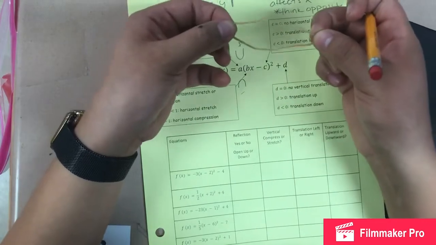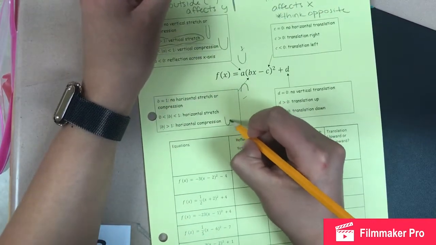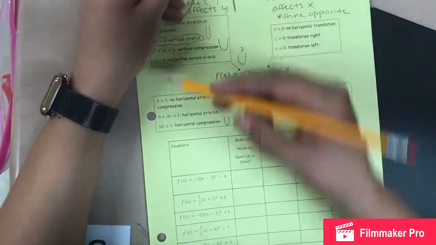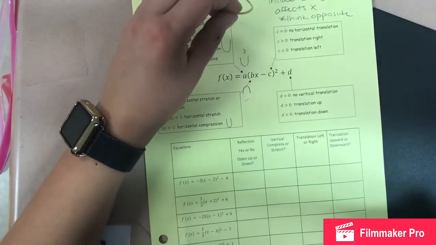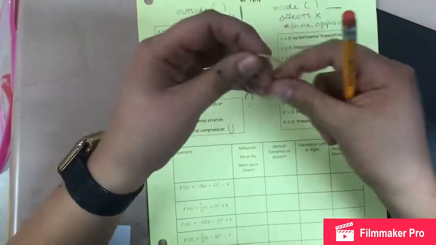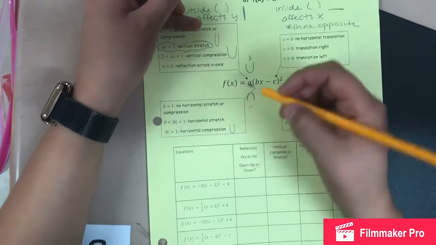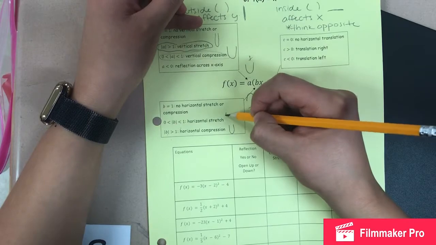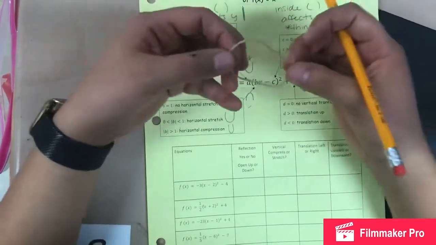So it's a horizontal compress, which means that the parabola is going to be thinner as well because I'm pushing in, okay? If the b value is less than 1, then in my mind I want to say it's a compress, but it's actually the opposite and it's going to be a stretch, okay? If it is a stretch, then that means my parabola is going to be wider, okay? So it's opposite, it's going to be a stretch.